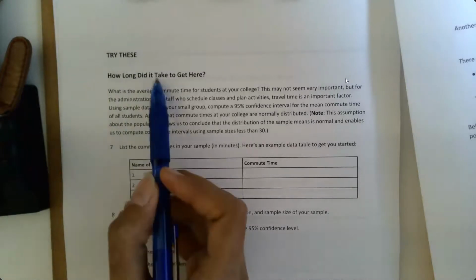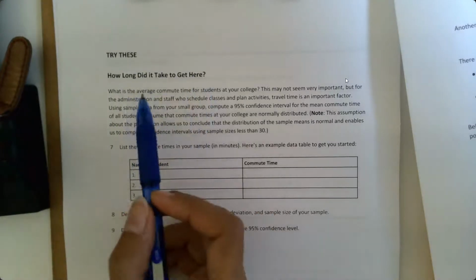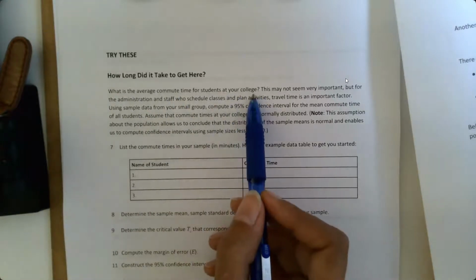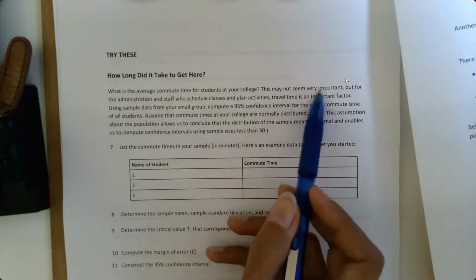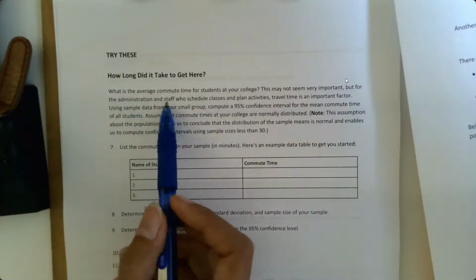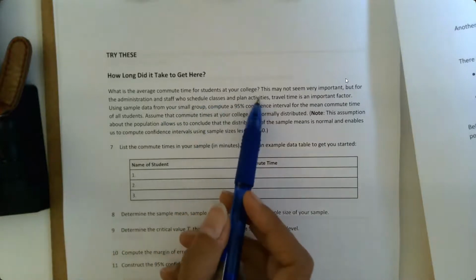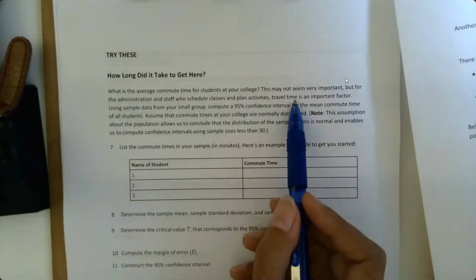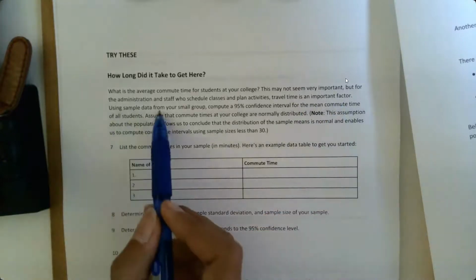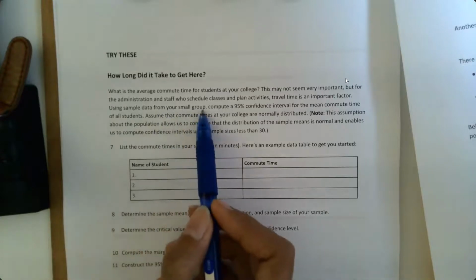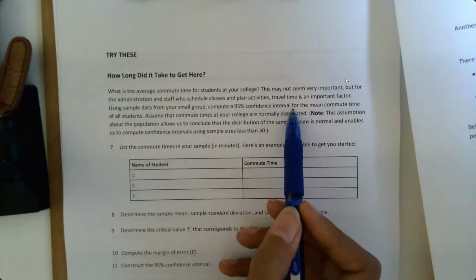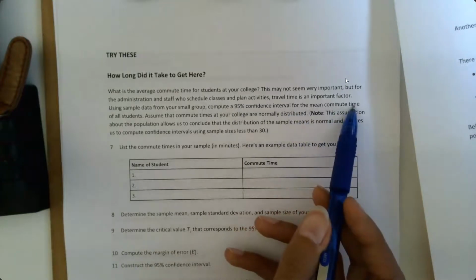How long did it take to get here? What is the average commute time for students at your college? This may not seem very important, but for the administration and staff who schedule classes and plan activities, travel time is an important factor. Using sample data from your small group, compute a 95% confidence interval for the mean commute time.